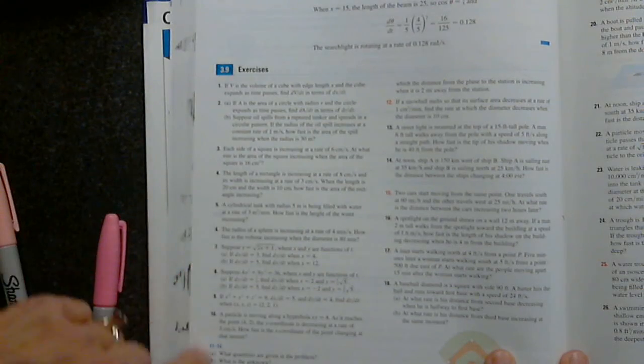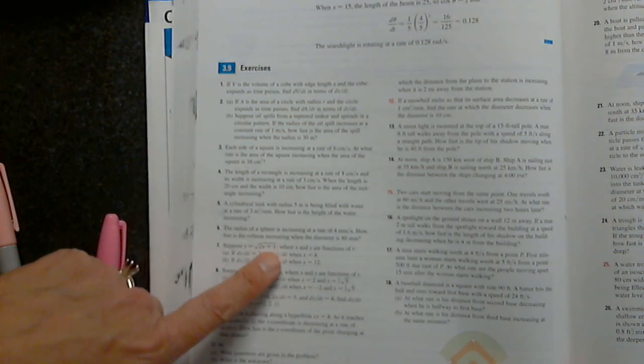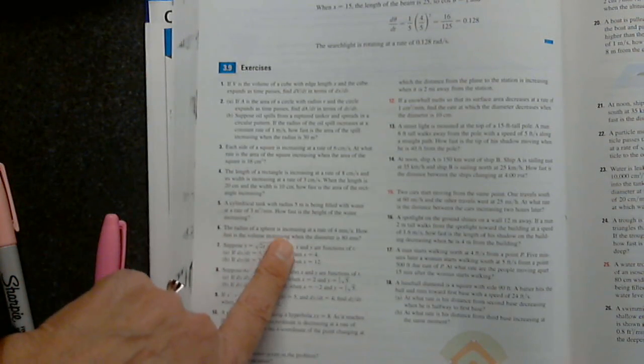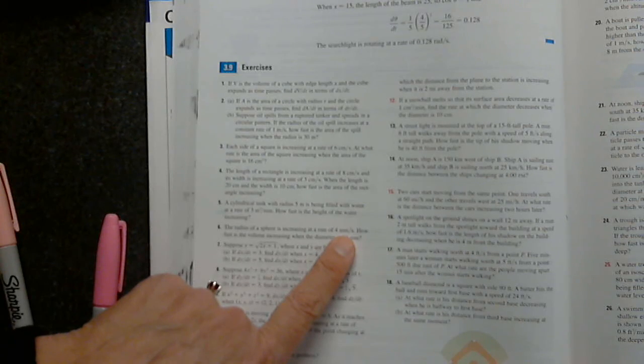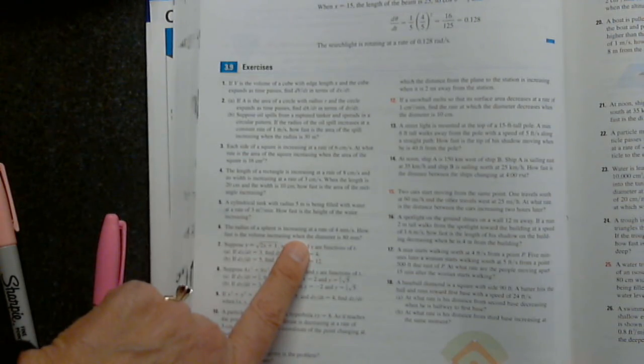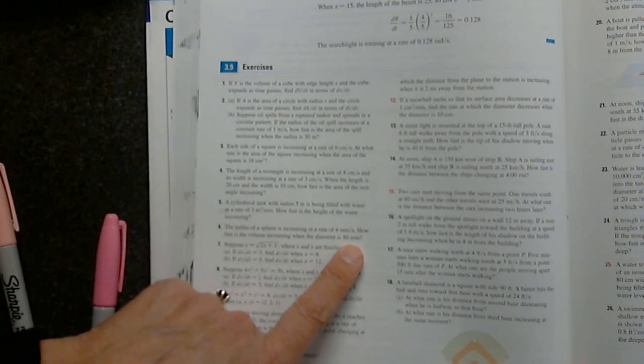Okay, simple one before we go into more complicated situations. The radius of a sphere is increasing at a rate of 4 millimeters per second. How fast is the volume increasing when its diameter is 80 millimeters? So this is problem 6 on page 248.